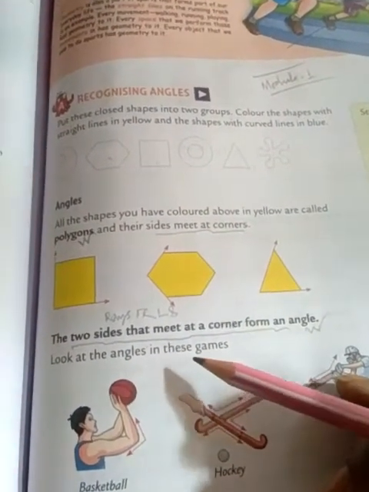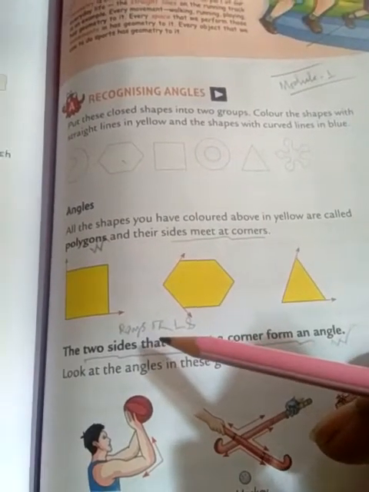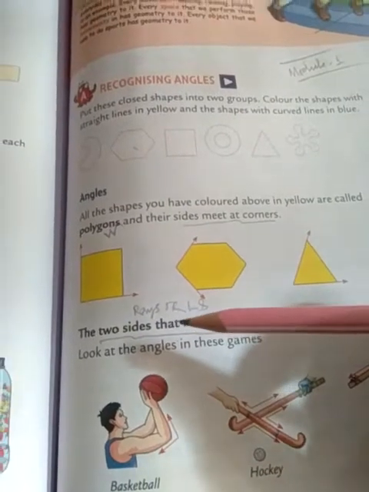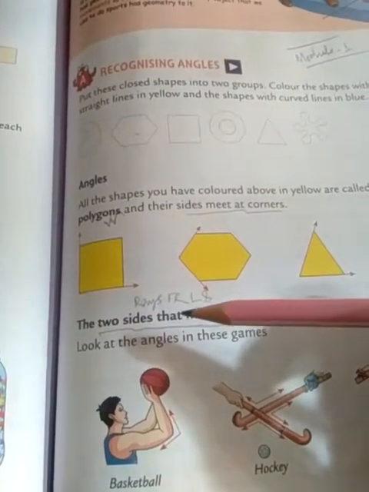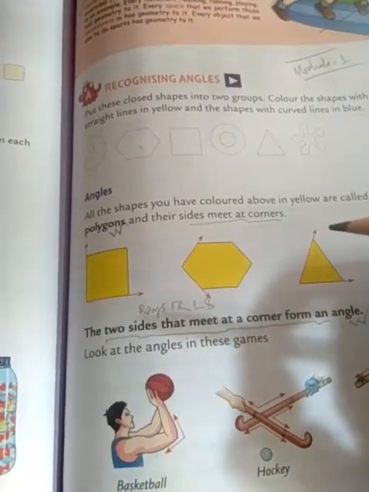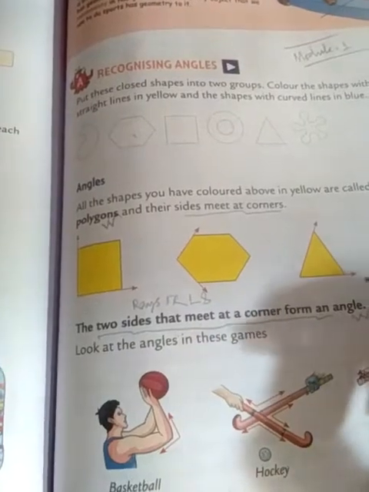Therefore, what is the definition of an angle? At least two sides or two arms, mainly the rays or the line segments, that meet at a corner to form an angle. That means an angle is formed by using at least two sides or arms, and these two sides or arms are known as the rays or the line segments, and one common corner or point or the vertex.